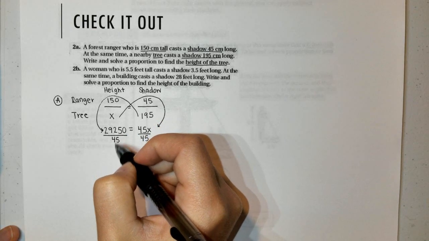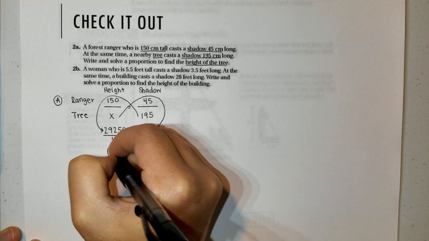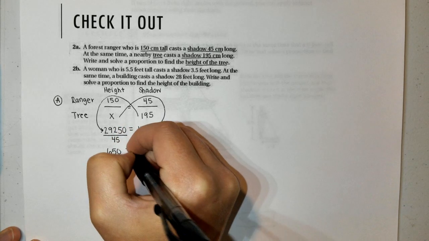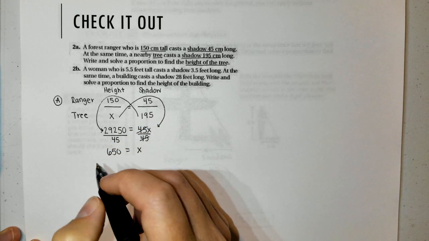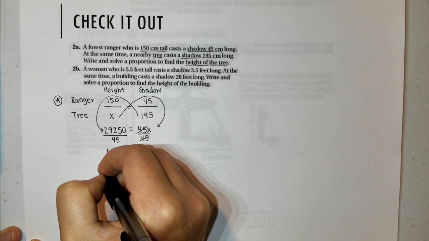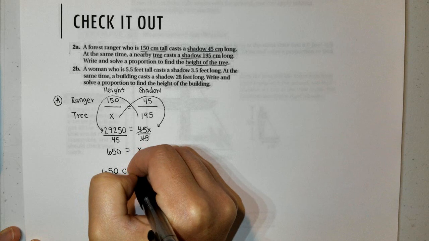29,250 divided by 45 will give us 650. Equals 45 divided by 45 is 1, so we're left with x. So x equals 650. So the height of the tree is 650 centimeters.